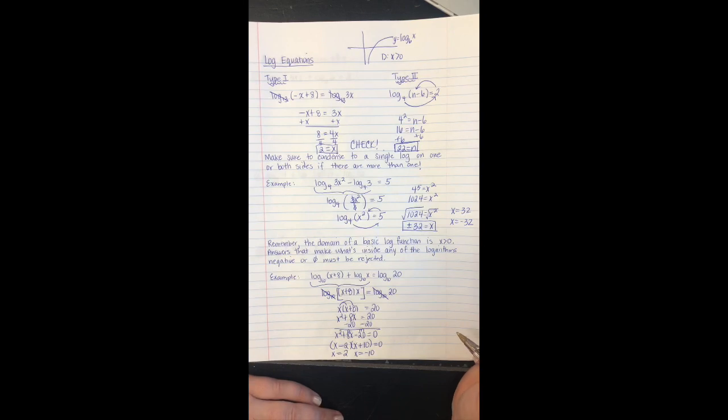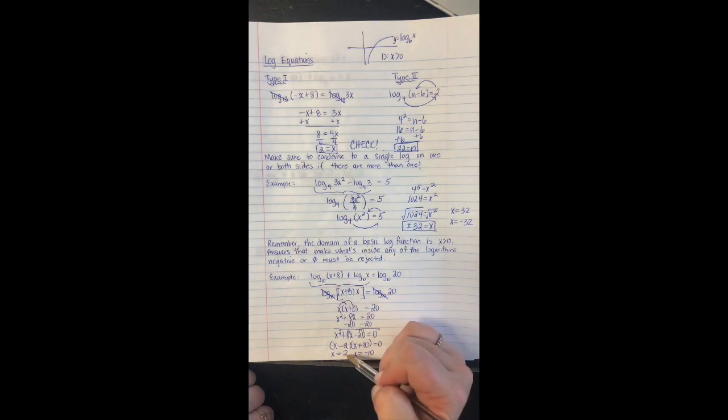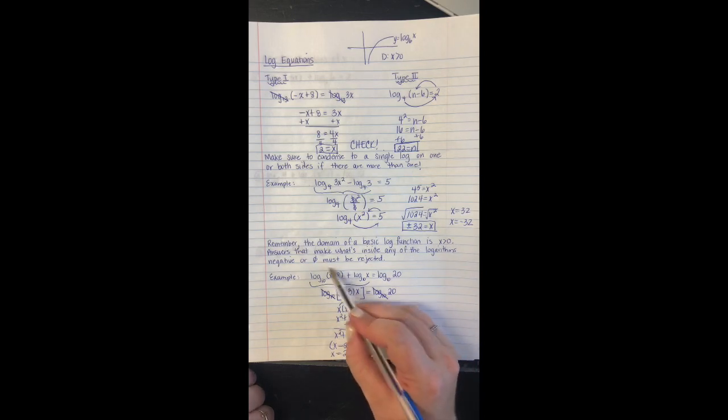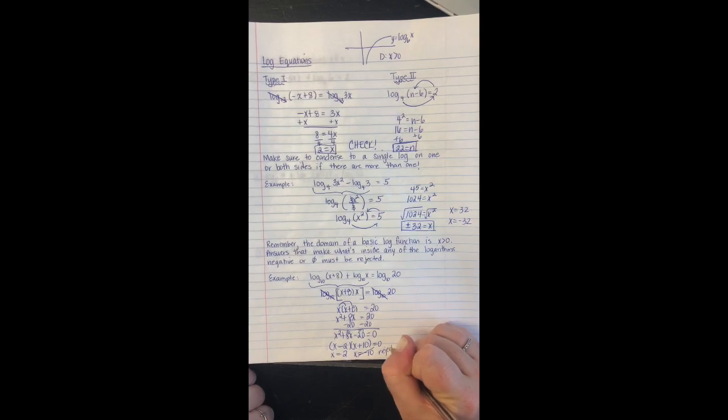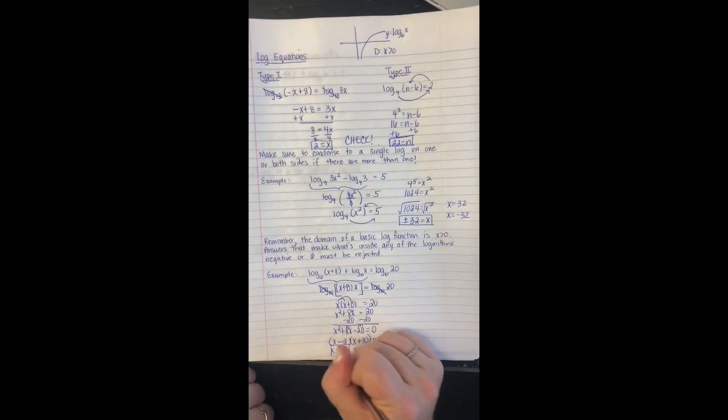As I said before, log functions, log equations, oftentimes there's something that's going to have to be rejected. So if you take a look, 2 plus 8 would be 10, that's positive, 2 is positive. Negative 10 plus 8 would make what's inside of this log a negative, so this has to get rejected. And then my final answer is only x equals 2.